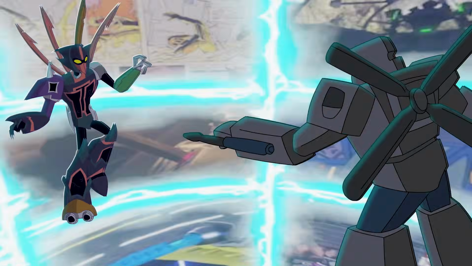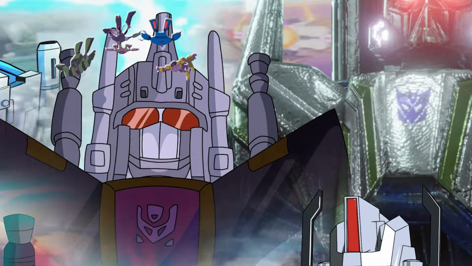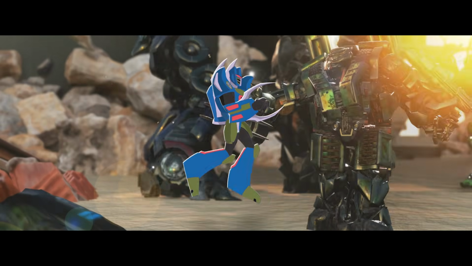And now we move on to animation. There are 7 different art styles represented in this sequence: the Bay Movies, Generation 1, Fall of Cybertron, Animated, IDW Publishing's Till All Are One, Transformers Energon, and the main Combaticons style. The original plan was to assign a different animator for each continuity.